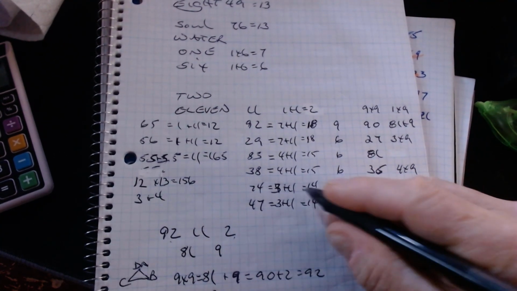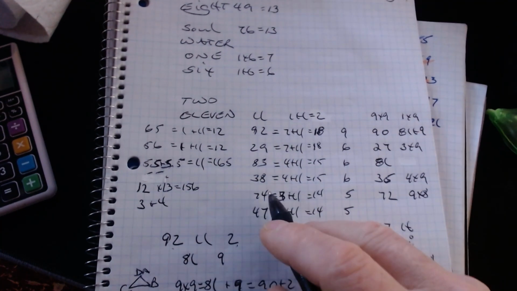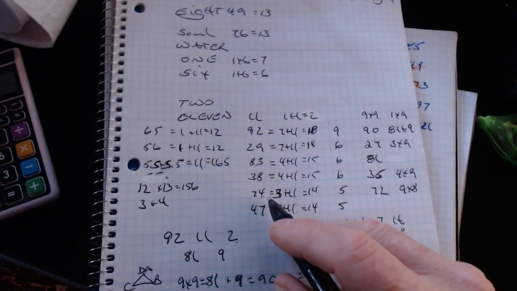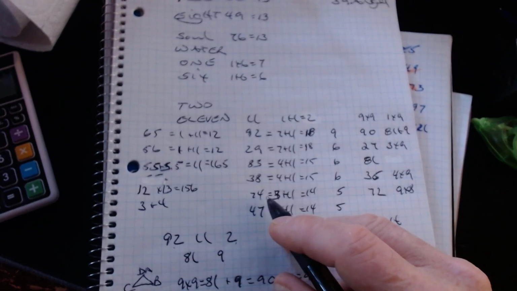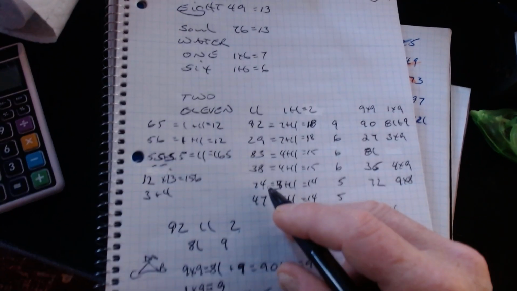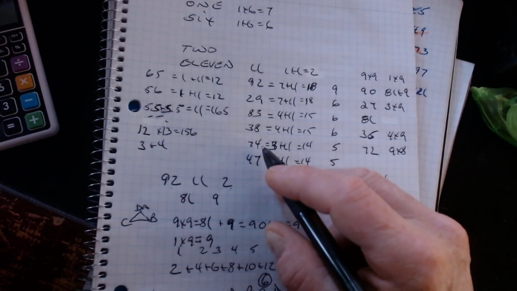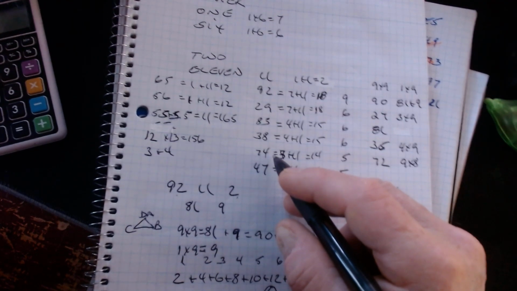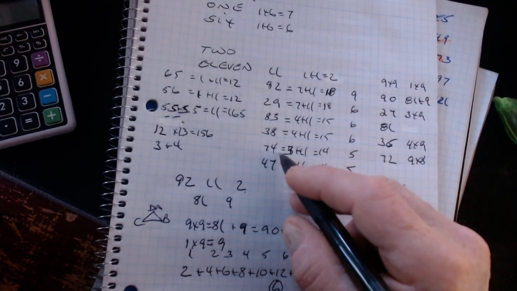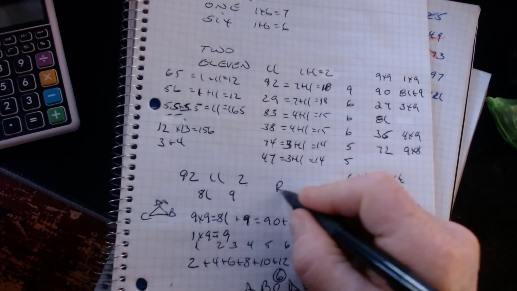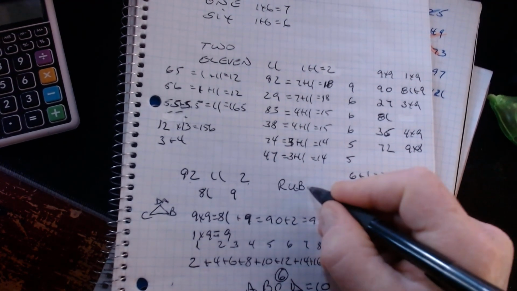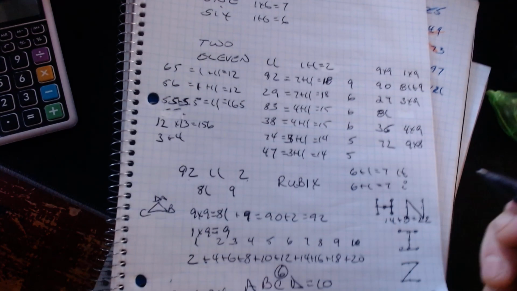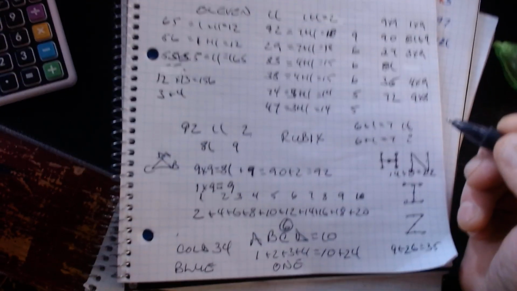H and I come into this factor over here. 74 energy, 74. Jesus, 74 cross, 74 Muhammad, 74 Messiah, 74. Was it Rubix is 74? Did I get that right? Can I just mark that down? 39, 41, 50, 74. Right, Rubix is 74.